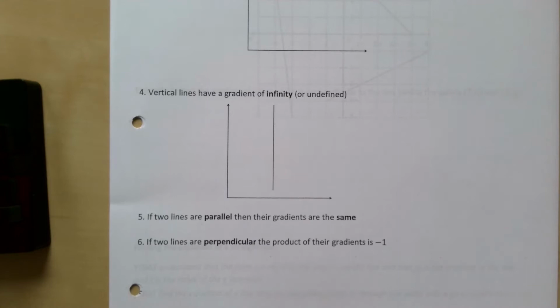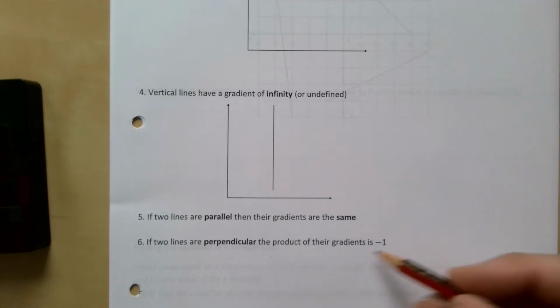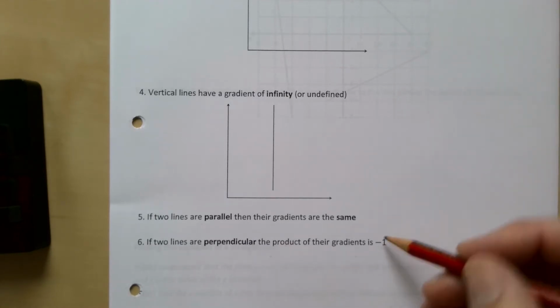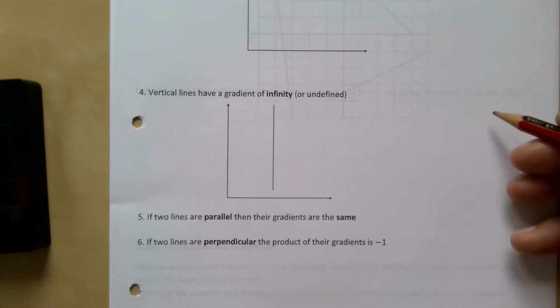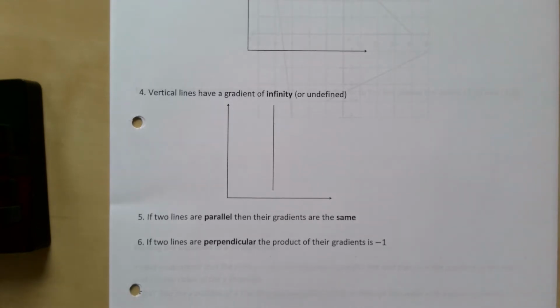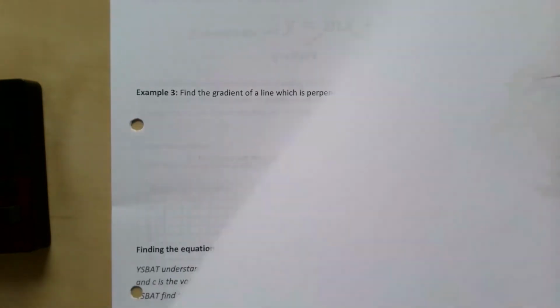If two lines are perpendicular, then the product of their gradients is -1. That's a wee bit of a tough one, but say you have two perpendicular lines and the gradient of one of them is 3, the gradient of the other one is going to be -1/3. It's like the negative reciprocal, if that makes sense. So that's the way you would work it out.